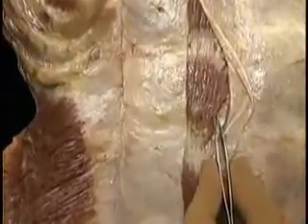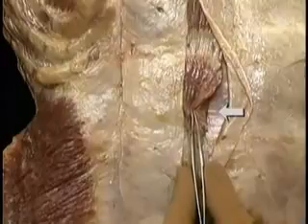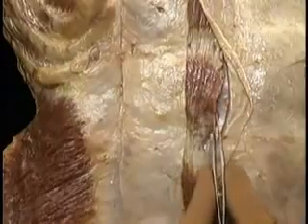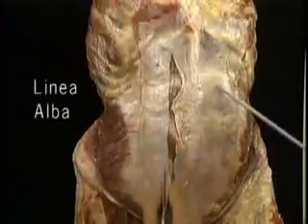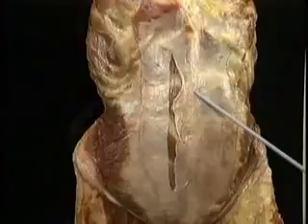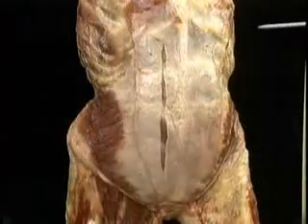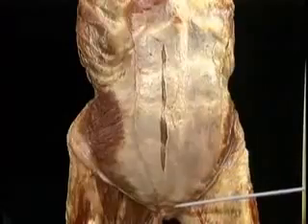The two layers of the rectus sheath come together near the midline. Here's the posterior layer. Both layers insert into this dense midline band of tendinous tissue, the linea alba. The linea alba extends from the xiphoid process to the pubis. We'll see more of the rectus sheath as we look at the aponeuroses of the three flat muscles.